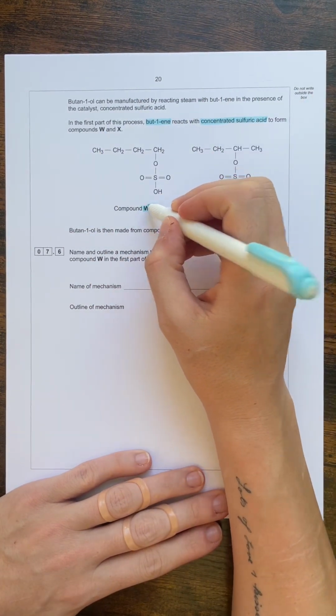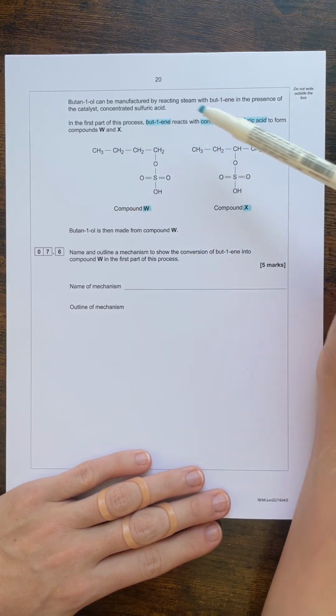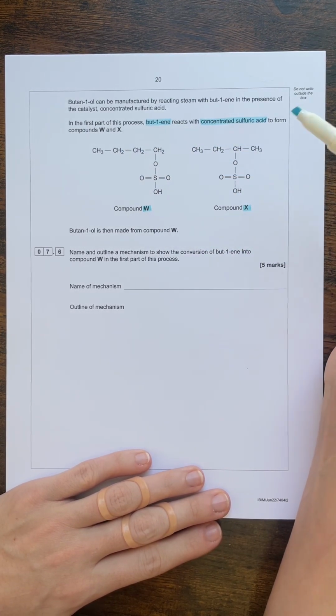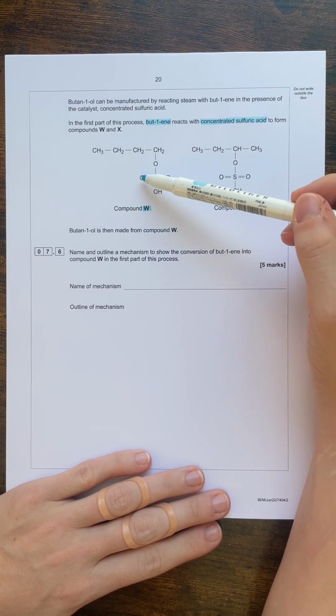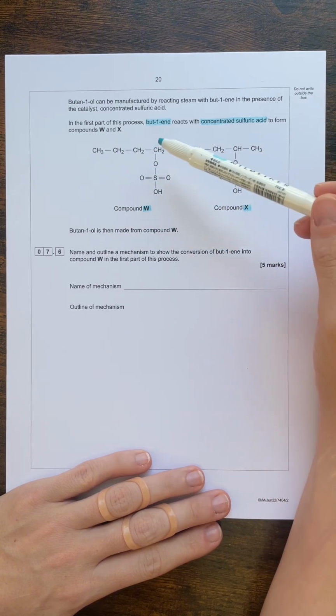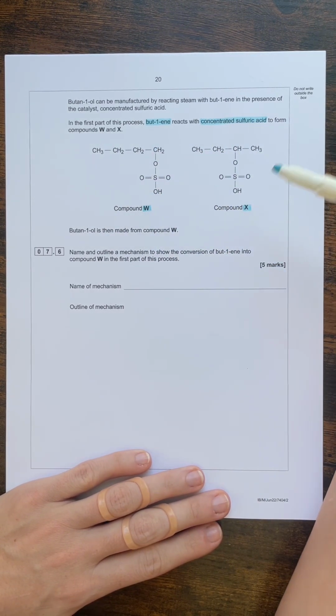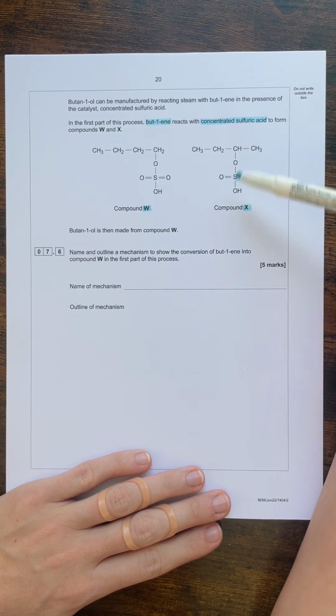So we've got compound W, compound X, whereby the only difference between these two compounds is where this OSO3H has been added onto the chain of 4 carbons. In compound W it's on the end carbon, and in compound X it's on one of the middle carbons.